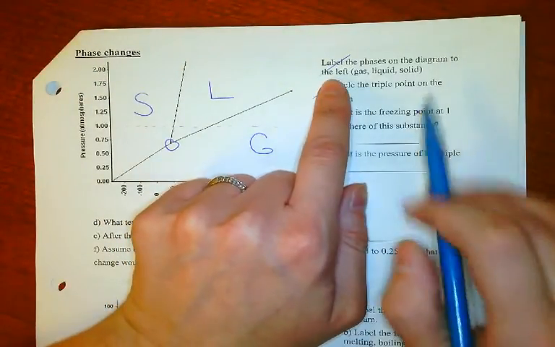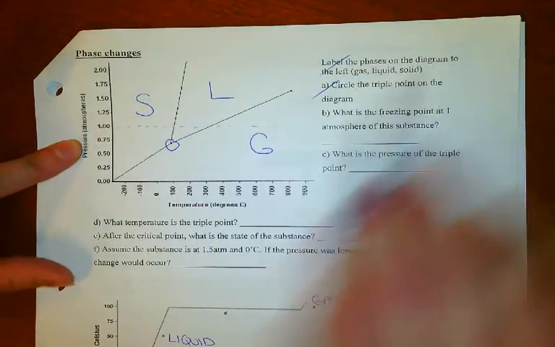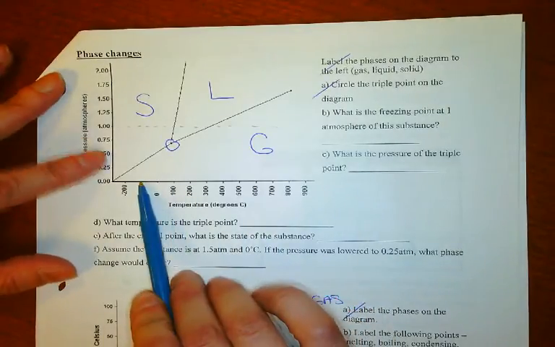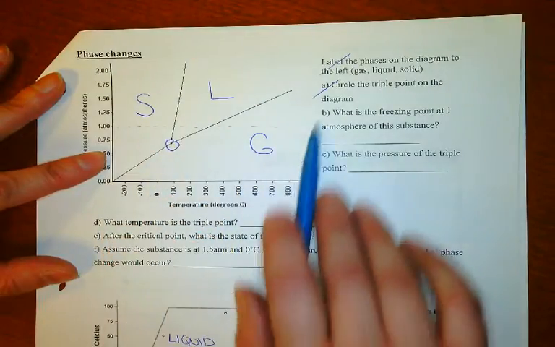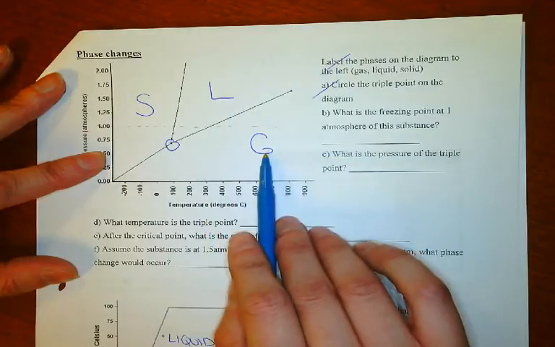But I've already started it. It says label the phases on the diagram to the left. Okay, so remember it's pressure on the y-axis and temperature on the x-axis. And so at a low temperature and low pressure, that's where we tend to have solids. At higher temperatures, that's where we tend to have gases. And so it goes in order: solid, liquid, gas.